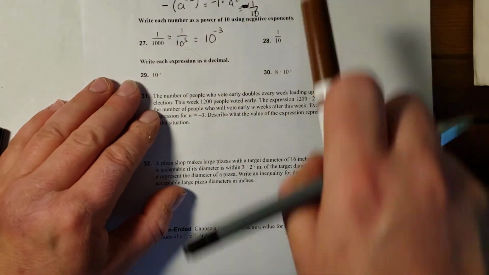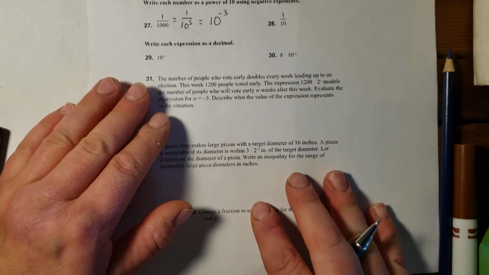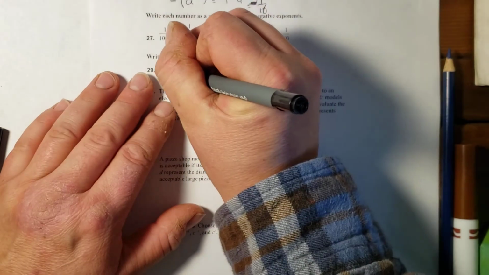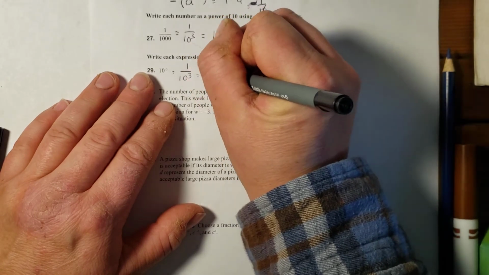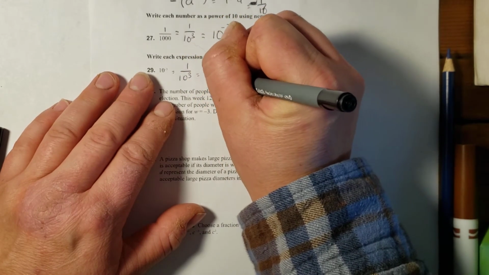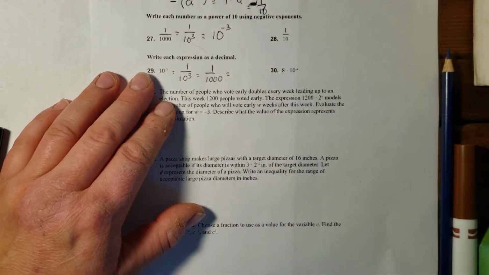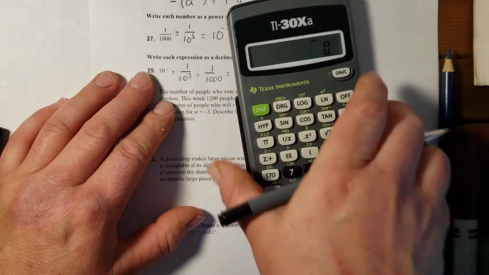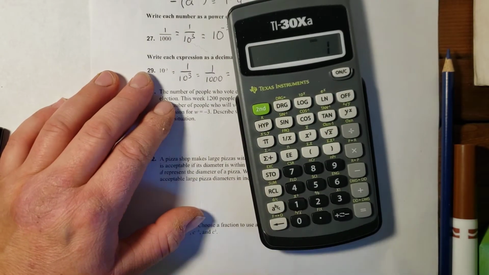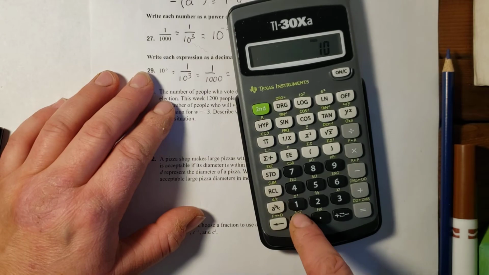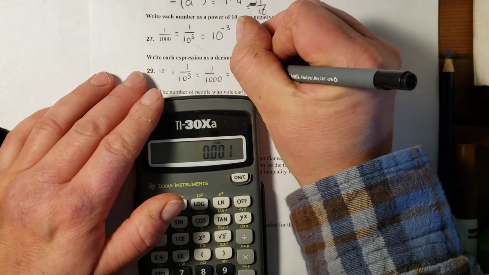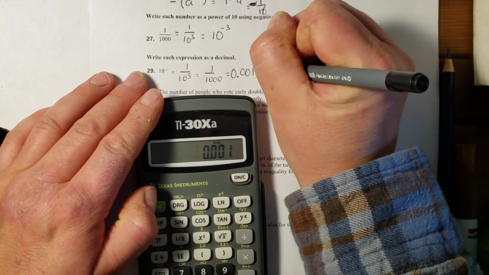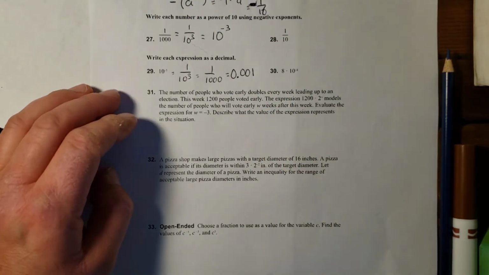You can figure out 28. Write each expression as a decimal. All right, so this is 1 over 10 to the third, which equals 1 over 1,000. If you can't remember what that looks like as a decimal, you put the numerator on top, you divide it by the denominator, and there's our decimal. So it would be 1/1000th, 0.001. Let's look at 31.